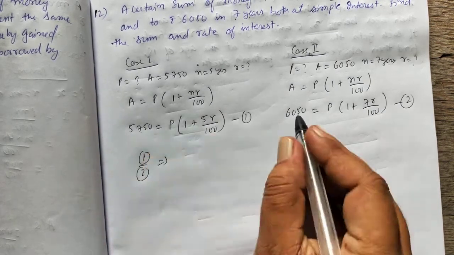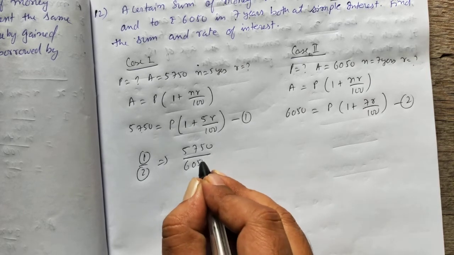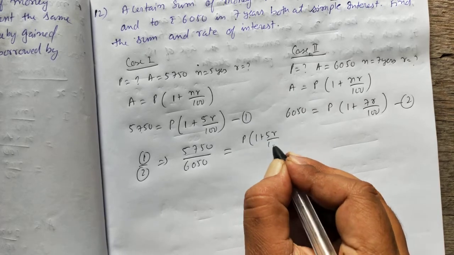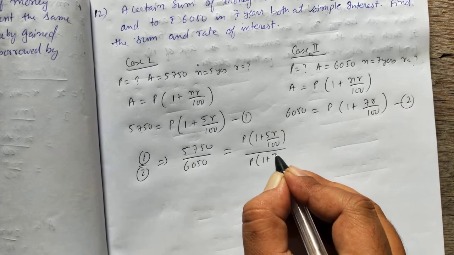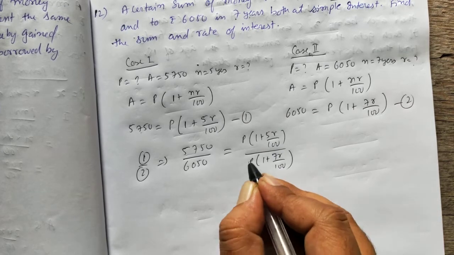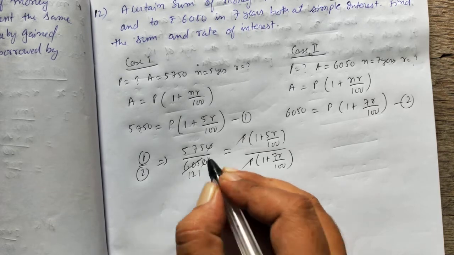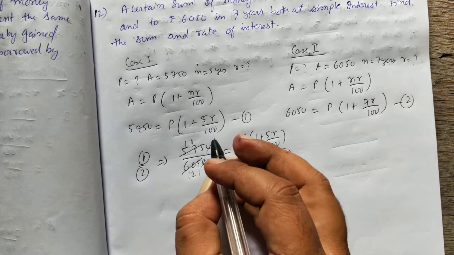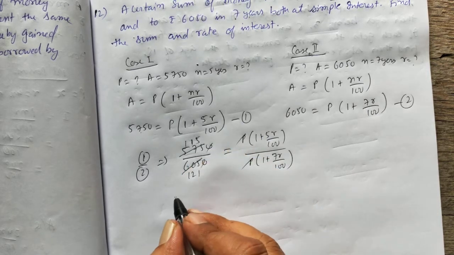When you divide, we divide left: 5750 by 6050 equal to P times 1 plus 5R by 100. Divide by right side. You can cancel this. You can cancel by 5, 1, 2, 1, 5, 1, 1, 5, 1 times 5, 5, 1, 5, 5, 25.